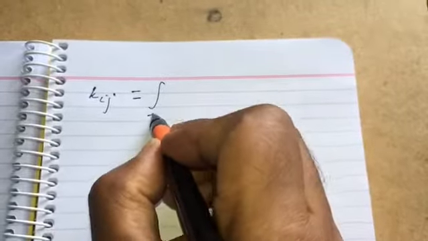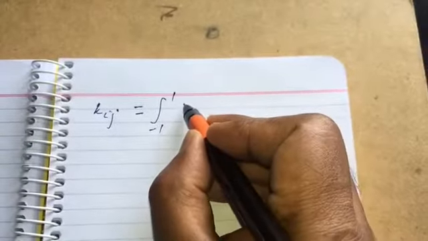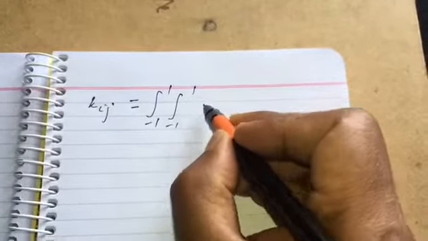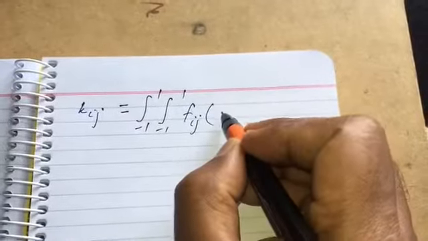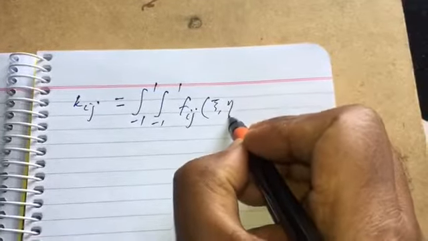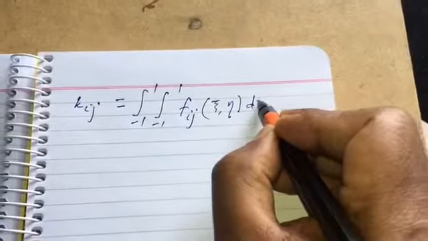We are going to extend the one dimensional integration to the two dimensional integration that we need. So K_ij we want to compute. As we wrote earlier, K_ij is the integral from minus 1 to 1 and again minus 1 to 1 of a function F_ij of xi and eta, d xi d eta.